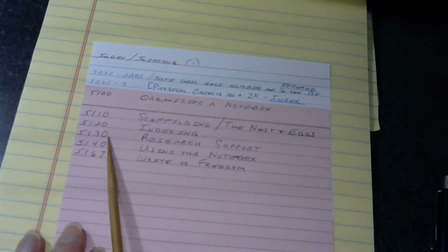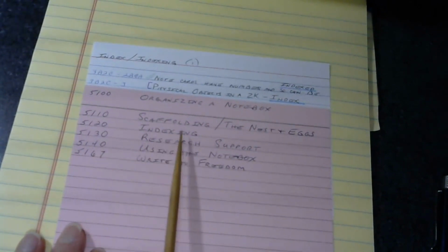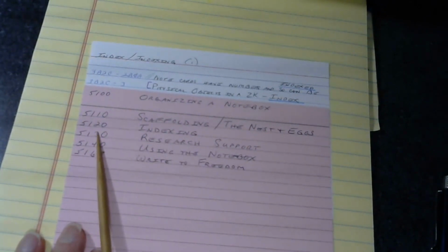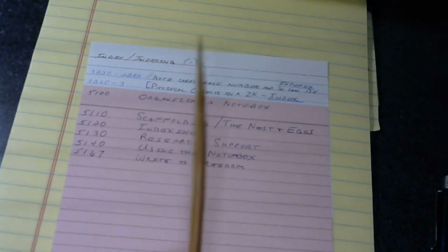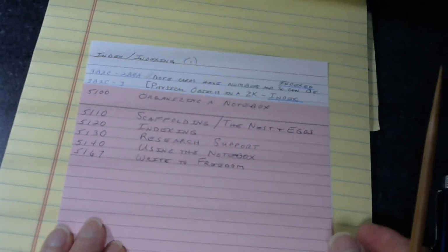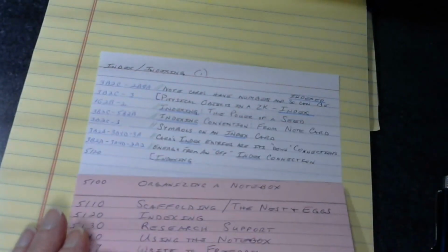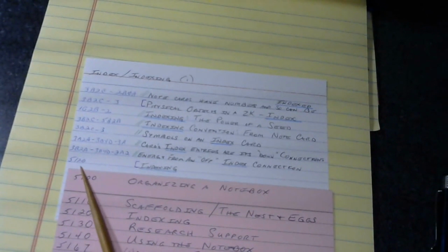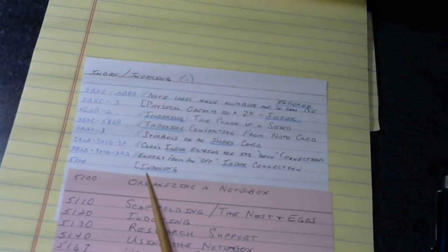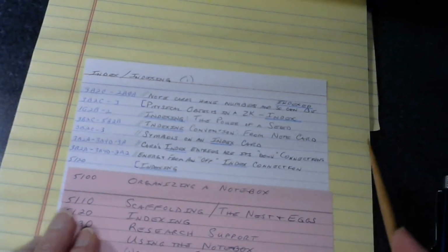But if you look at this, it's just a heading. It's just telling you that the stuff under 5120 is going to be about indexing. That's kind of flat and dead. Let's even compare how it shows up in the index itself. Okay, here's 5120 indexing. No help whatsoever. There's no life in that at all.